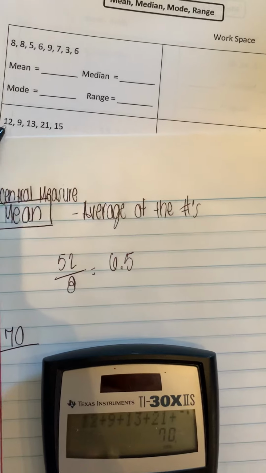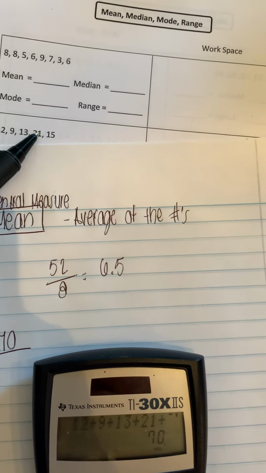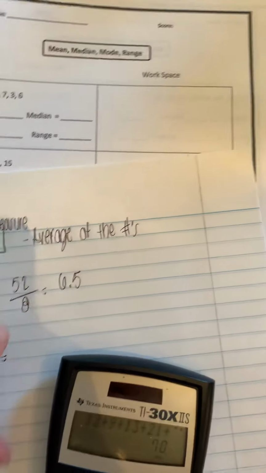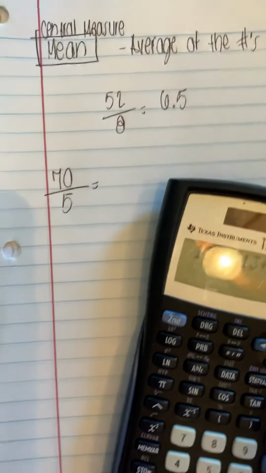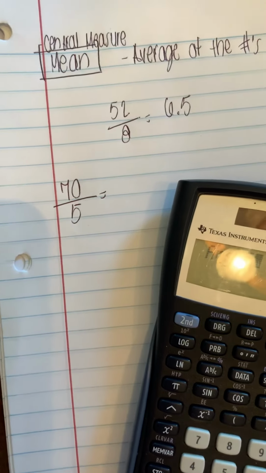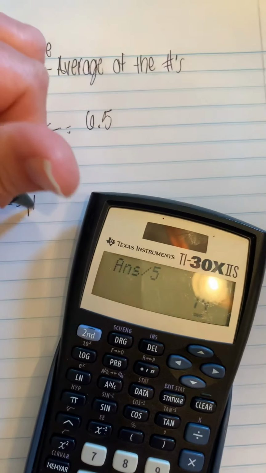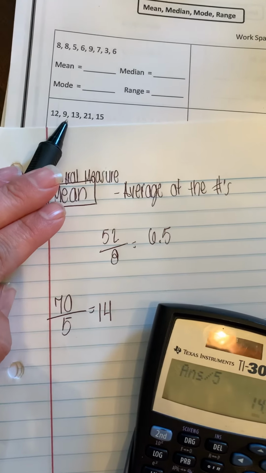So again, I'm going to count: 1, 2, 3, 4, and 5. And then I'm dividing the two. So 70 divided by 5 gives me 14. So the mean of this set of numbers right here would be 14.